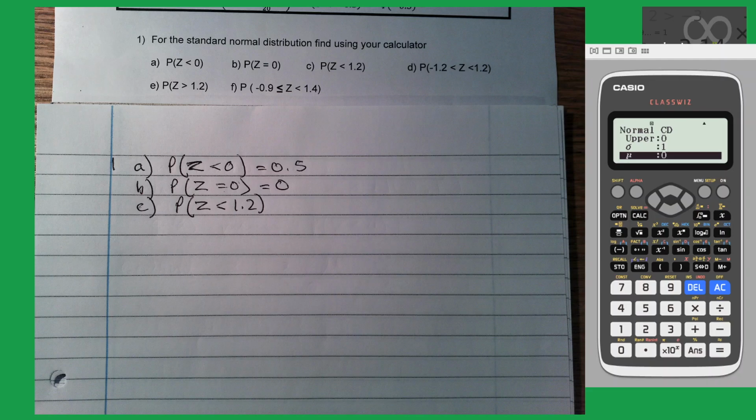So for C, the probability that z is less than 1.2. Now we're going to go to the calculator. I've already put in that we've got a mean of 0 and a standard deviation of 1. We now want our upper limit to be 1.2, and I've already put in a lower limit of minus 100.